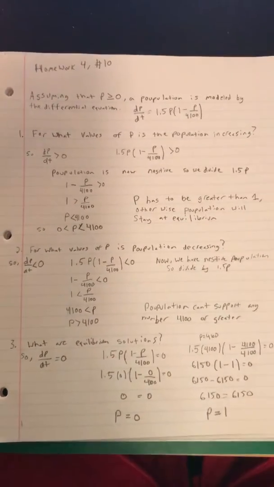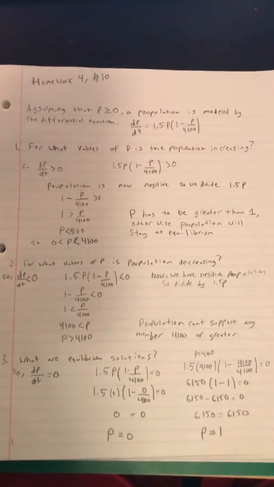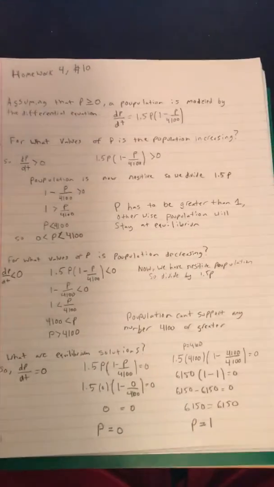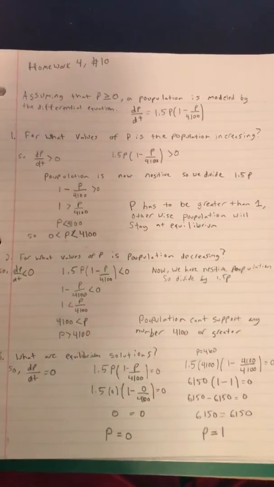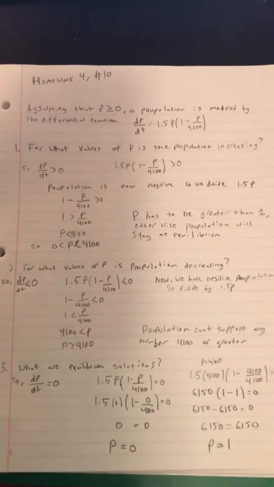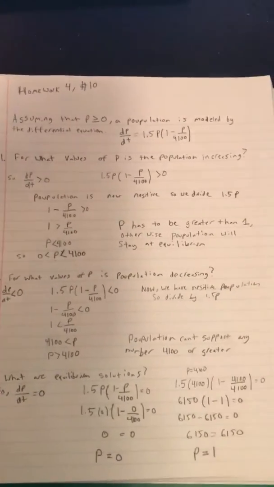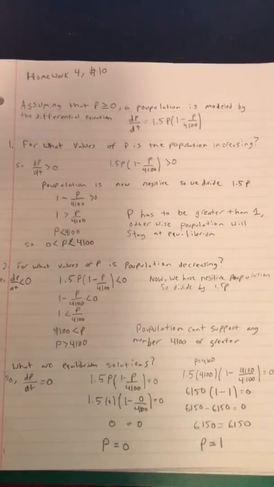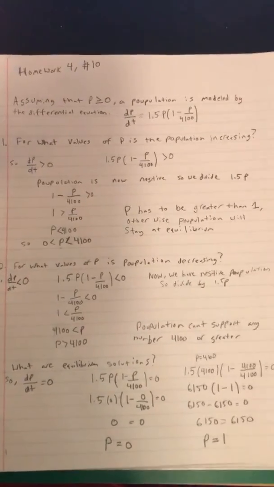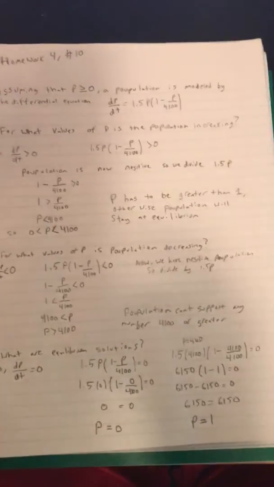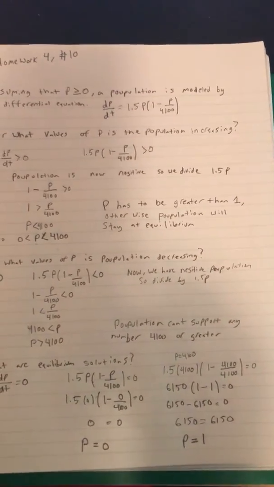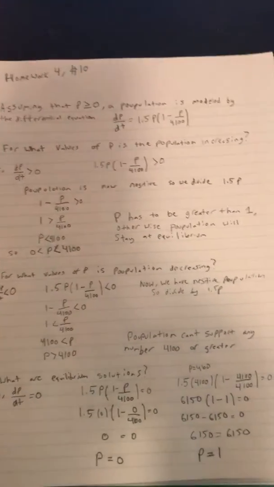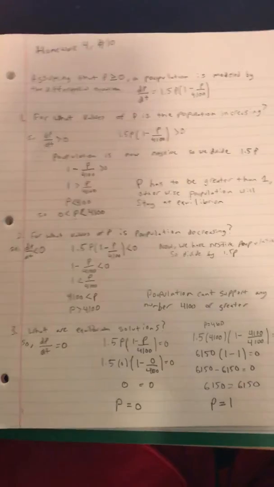And for our last one, what are the equilibrium solutions? So we want to set dP/dt equal to 0, and so for our first example, we get 1.5P times (1 minus P over 4,100) equals 0, and if we plug in 0 for P and solve it out, we end up getting 0 equals 0. The problem with it equaling 0 is that if you plug in 0 into the equation, you would always get 0, so if the population ever reached 0, it could never grow.